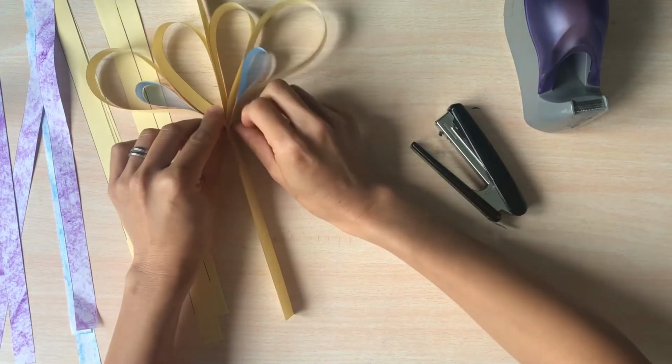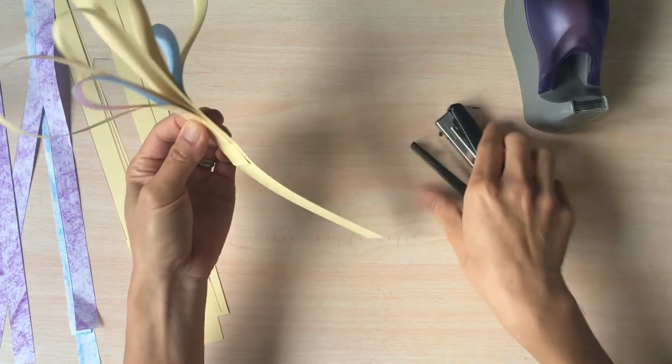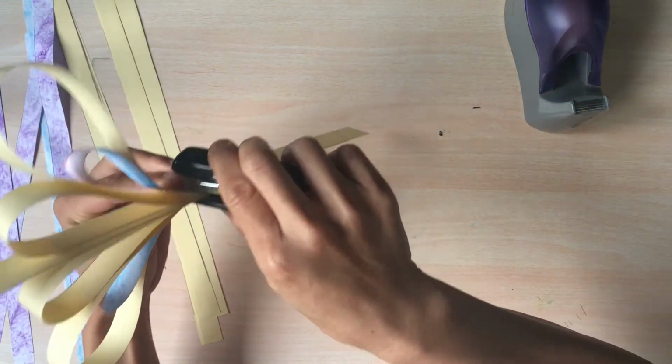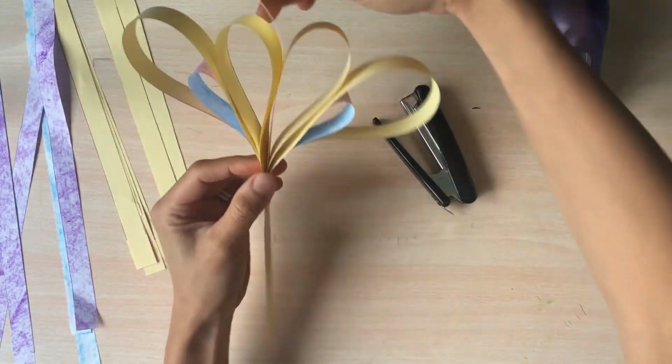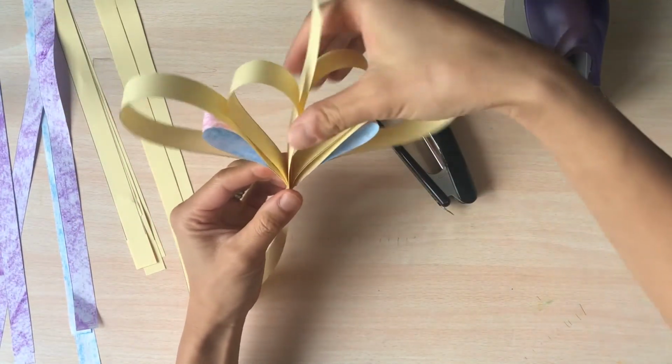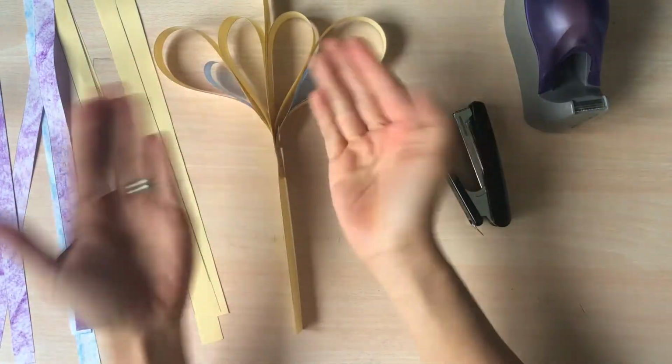Oh, that looks kind of neat. I'm going to go like this. So sometimes if you're stapling, it could get a little tricky if it's too full. So this is what I have, and you see how it bounces and it moves. Okay, so now the bottom, my two sides, is symmetrical.